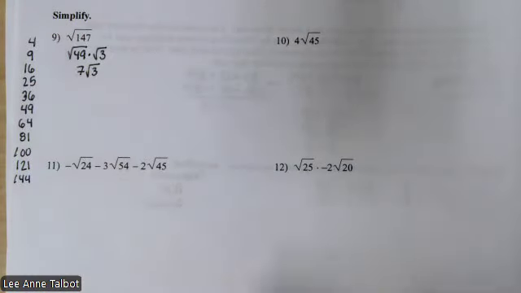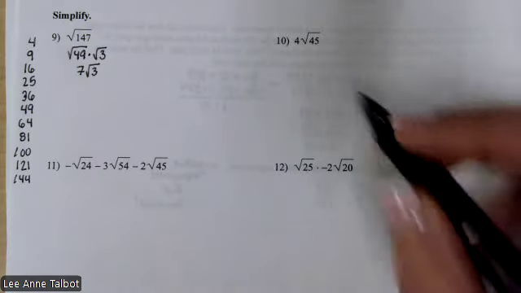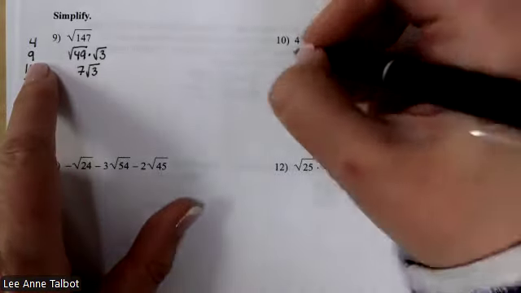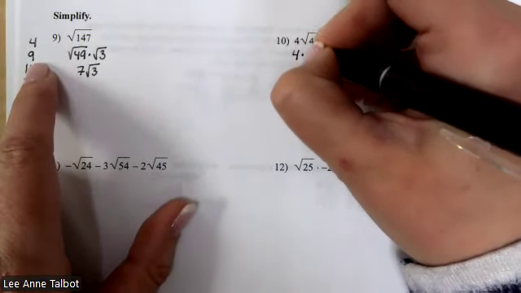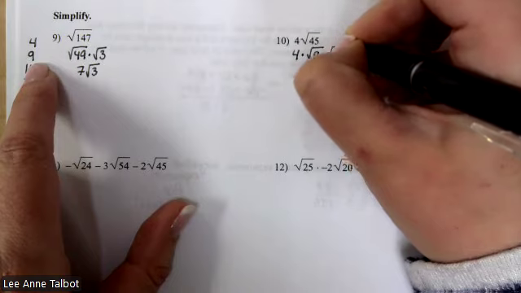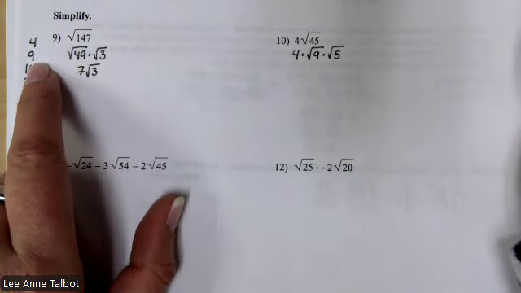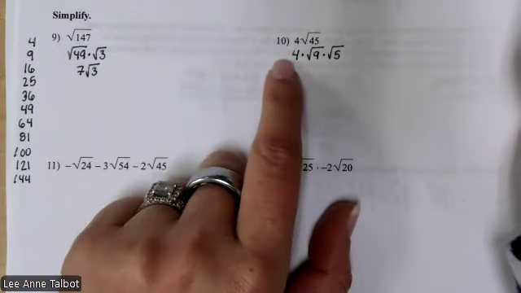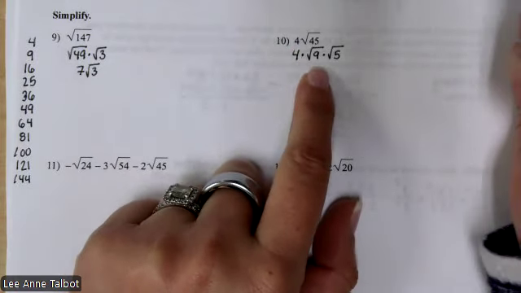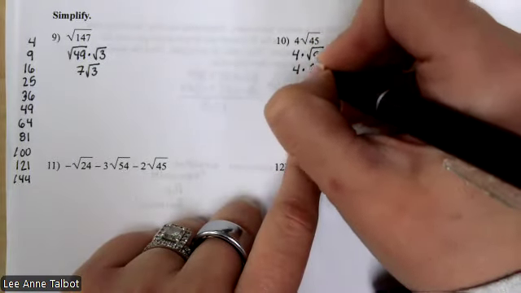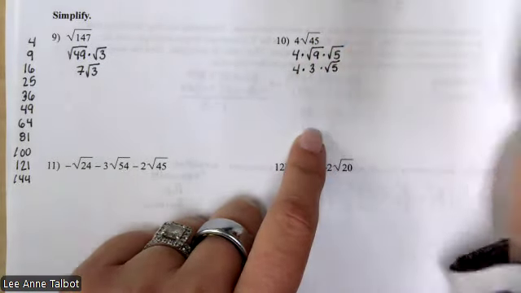Beautiful. Great job. Okay, now I believe we already had a 45 that was divisible by 9. So we're going to go 4 times the square root of 9 times the square root of 5. And this one is a reminder that the 4 gets multiplied to whatever comes out evenly. So 4 times 3 times square root 5.